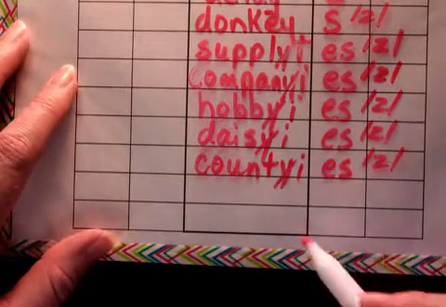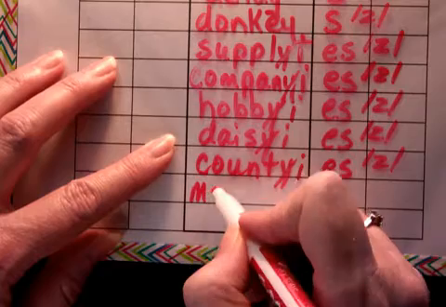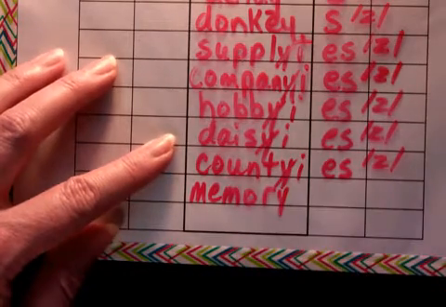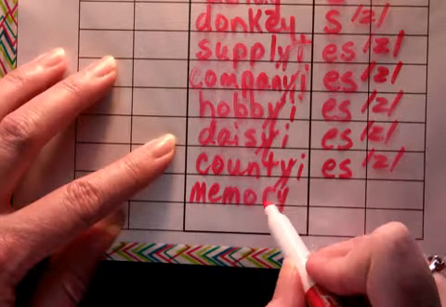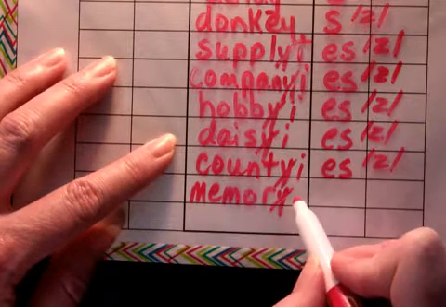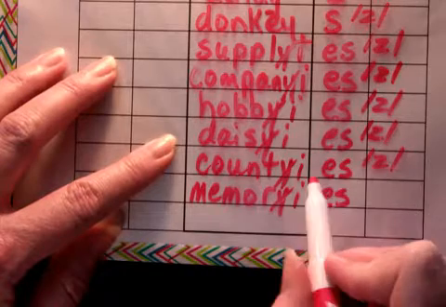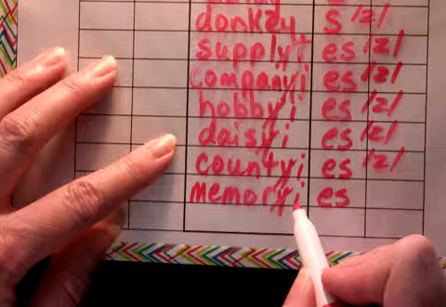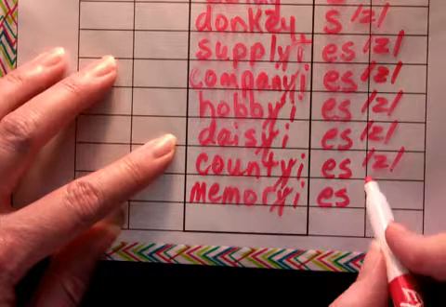The next one is memory. M-E-M-O-R-Y. The letter before the Y is a consonant. Change the Y to an I and add ES. E is the last sound, and so it's voiced, so we use the voiced Z.